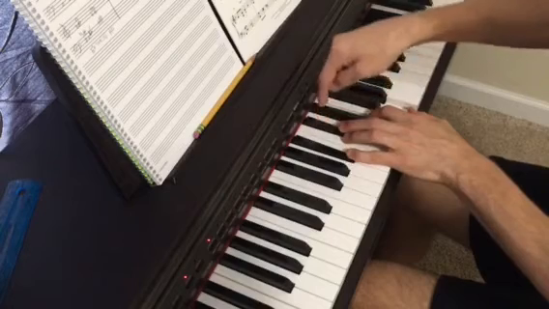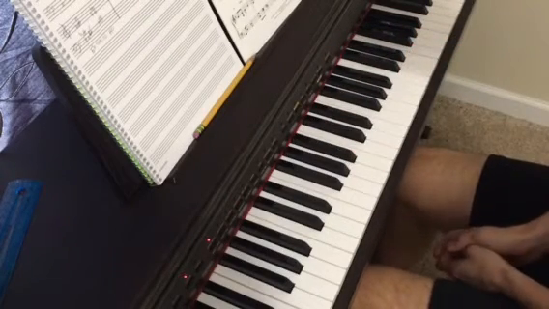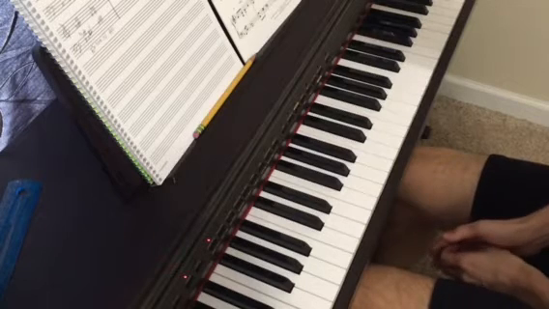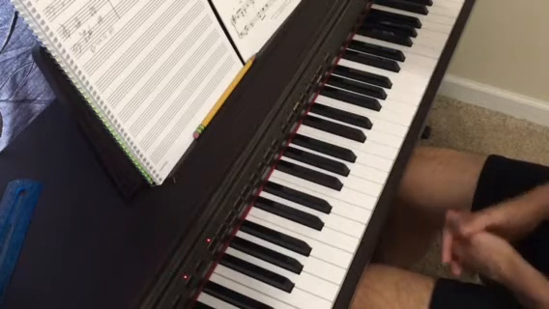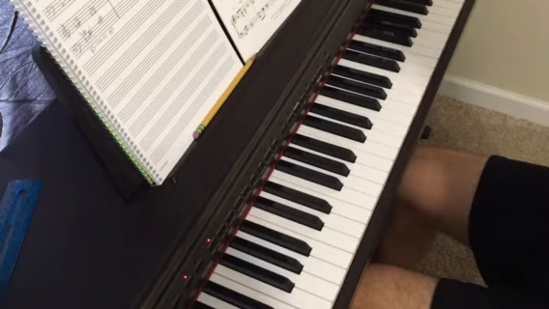Could call this A sharp, C sharp, E, and G. There are a number of different ways to name and use these chords. And if you're at all familiar with fully diminished 7th chords, you know that they can resolve in quite a number of ways.